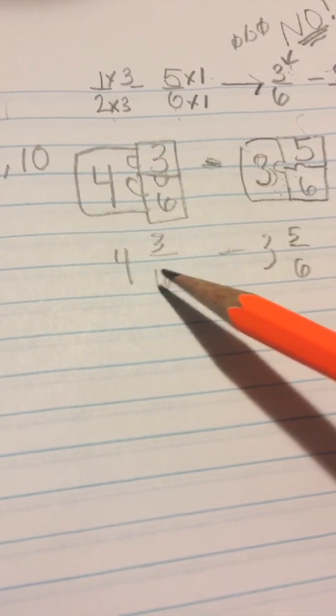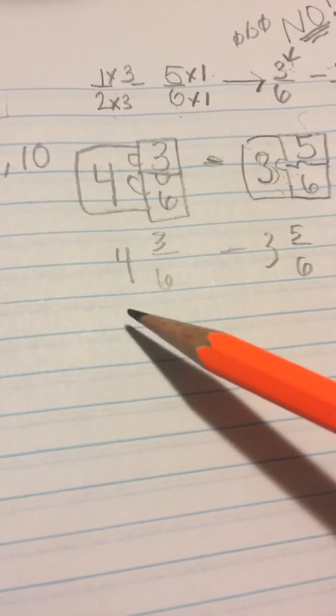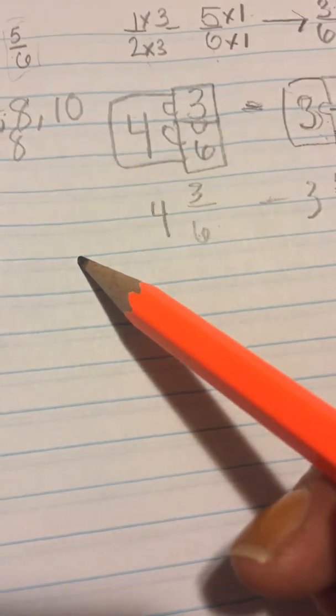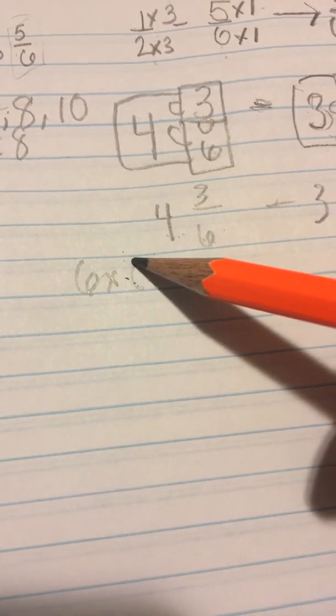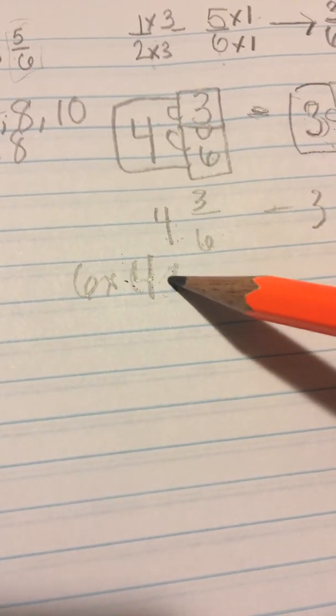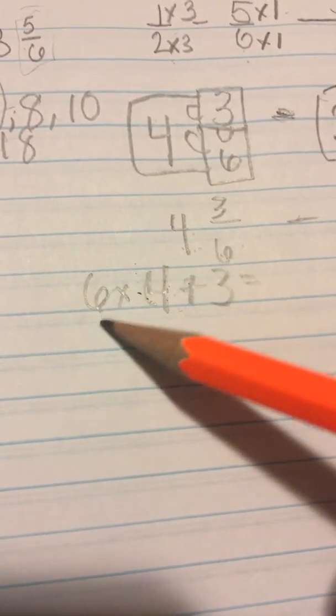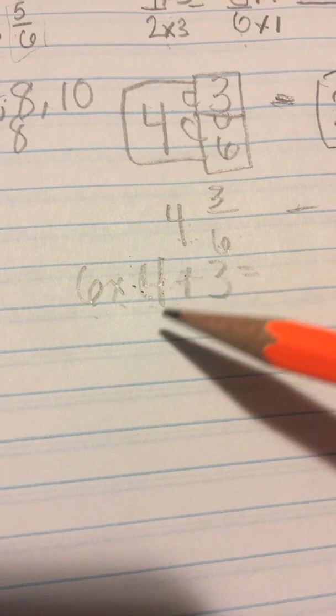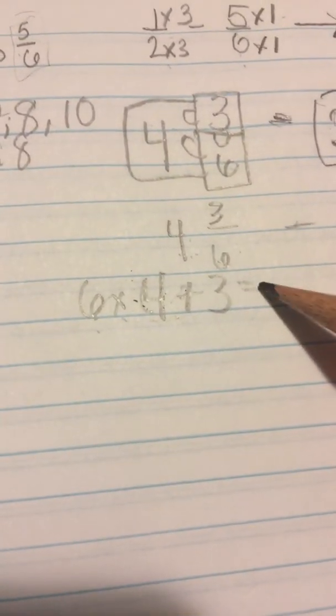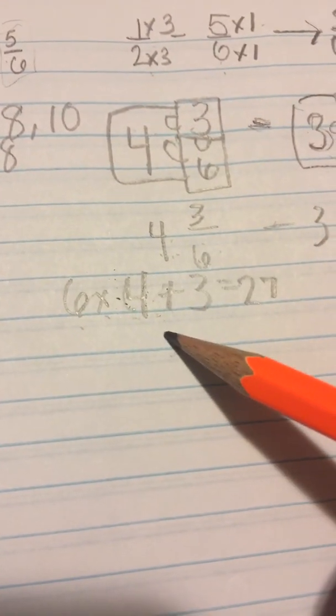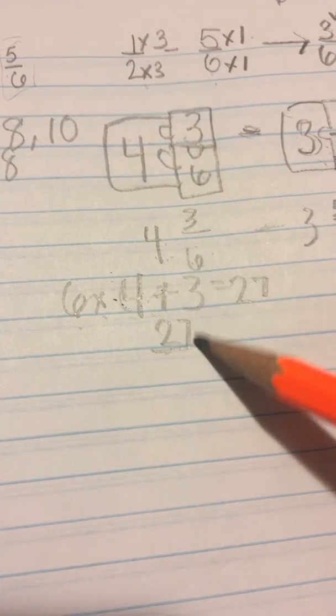All right, now we have to give these fractions Pediasure, like Terrence said. We need to make them bigger. And in order to make them bigger, we have to make them into improper fractions. In order to do that, you do the denominator 6 times the whole number 4, plus 3. We're using all 3 numbers to make it into an improper fraction. 6 times 4 is 24. Plus 3 would be 27. So this fraction over here now becomes 27 over our common denominator, 6.